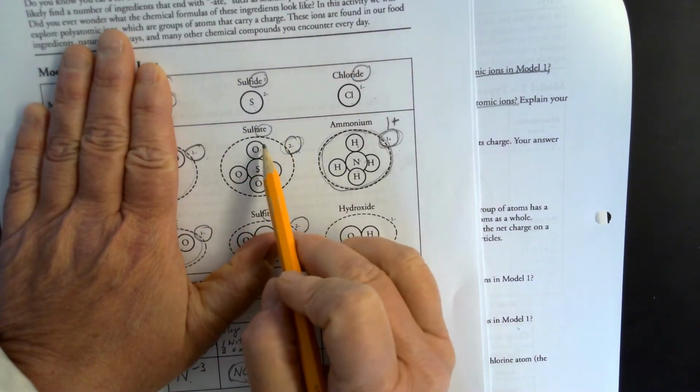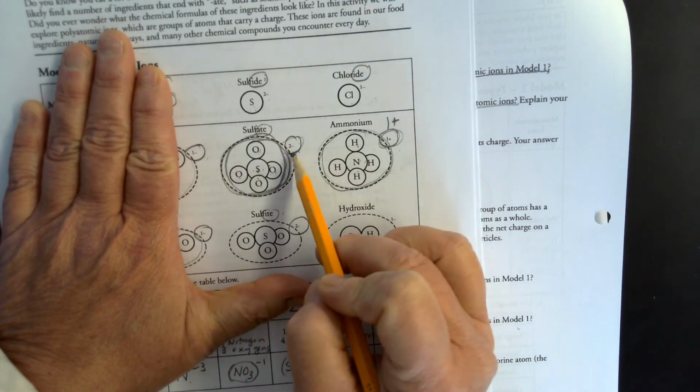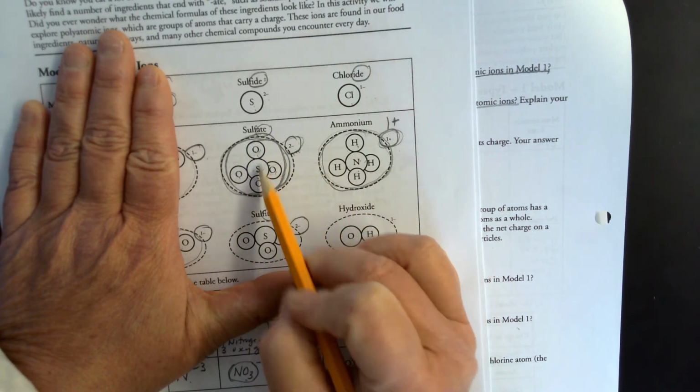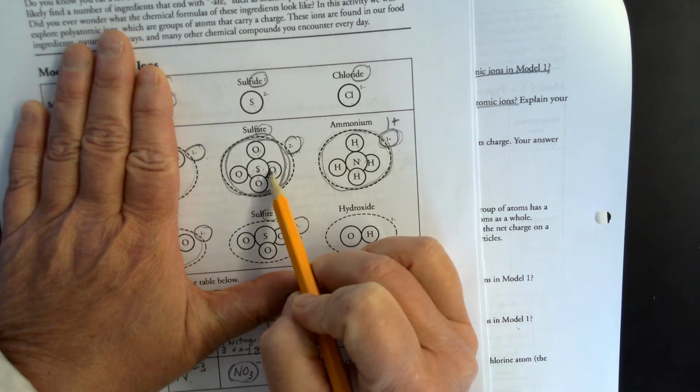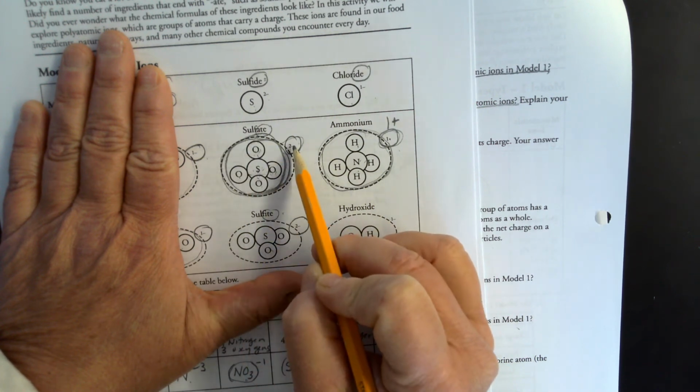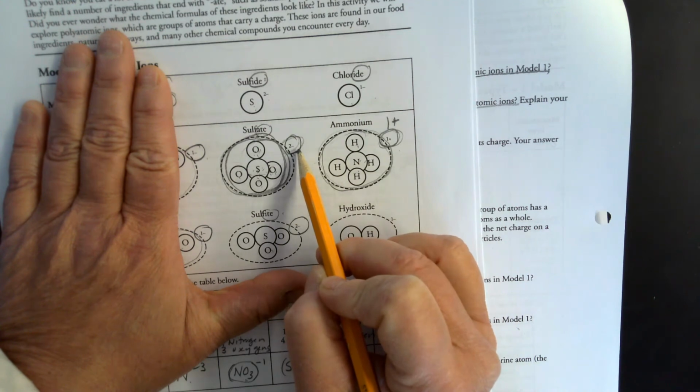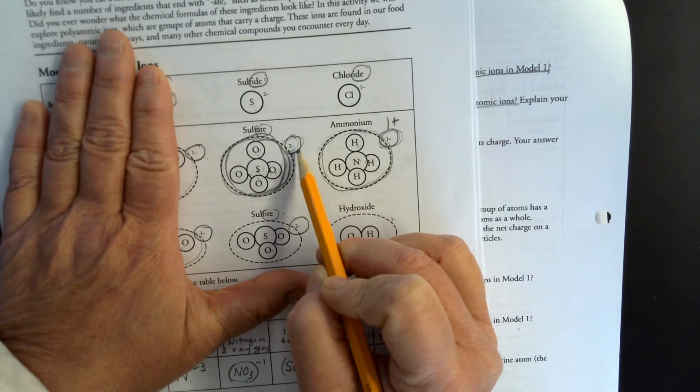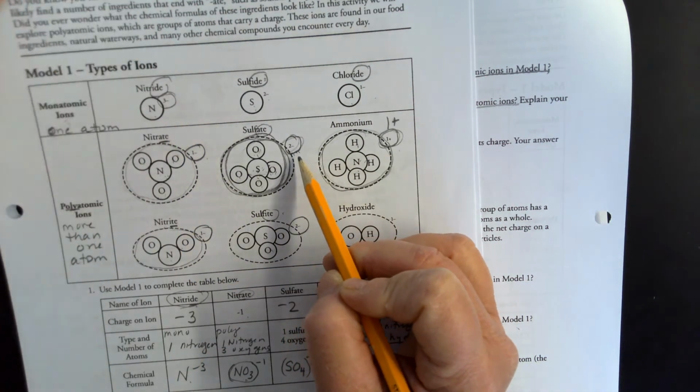Sulfate, overall, this ion is a -2 charge. Even though these atoms are being held together by not ionic bonds, the sulfate as a whole with a -2 charge is seeking a positive ion for it to attach to.